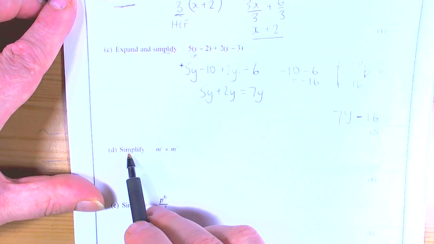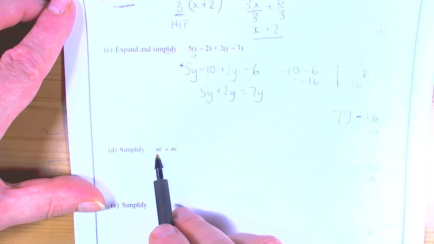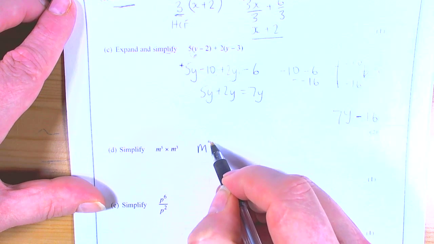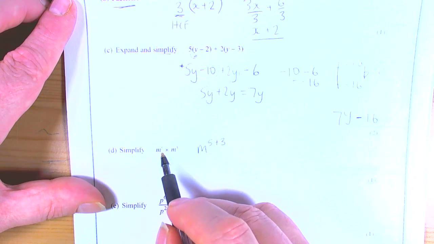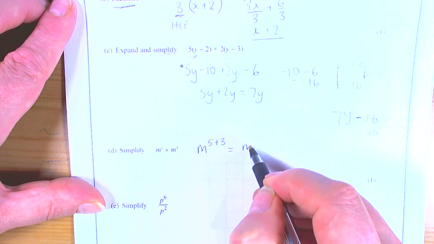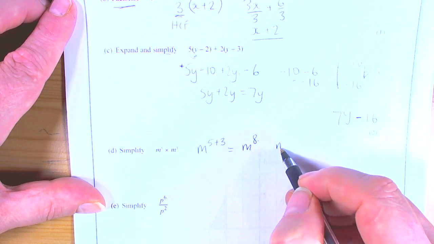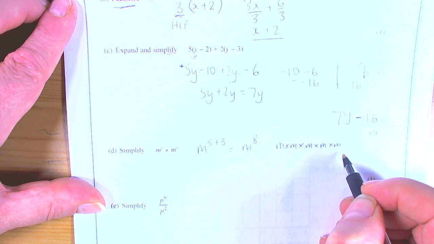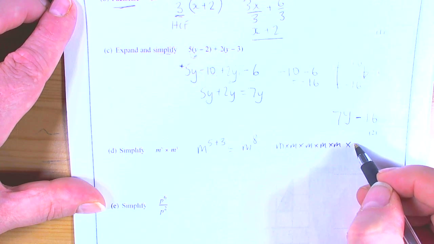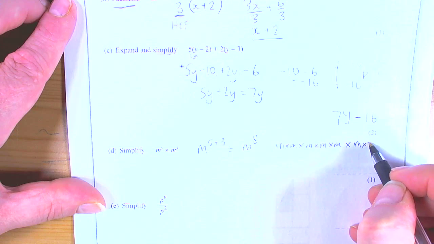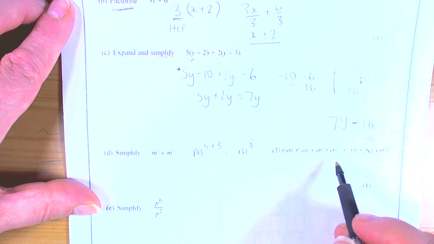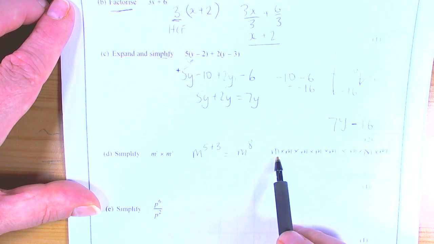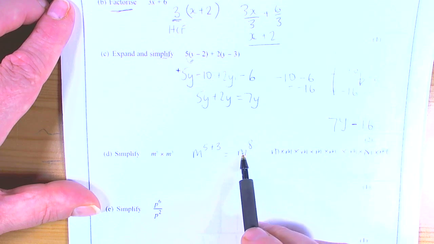Then we're going through the process of simplifying with the same base m and powers, and the pattern basically is you add the powers when you're timesing with the same bases. So this becomes m to the power of 8. It works because m to the power of 5 means you're doing m times m times m times m times m, and then times it by m to the power of 3, which means times m times m times m. So in essence altogether you've multiplied 1, 2, 3, 4, 5, 6, 7, 8 m's, and multiplying all of those together is the same as m to the power of 8.